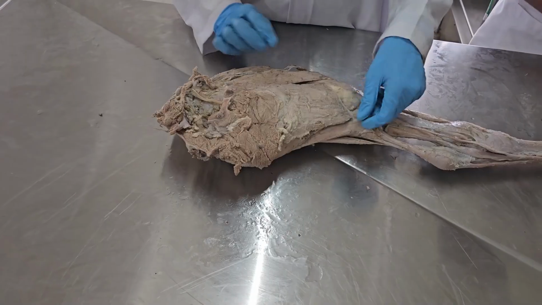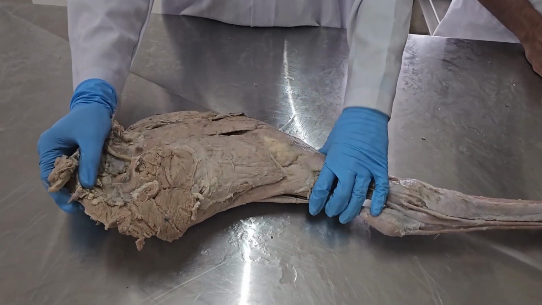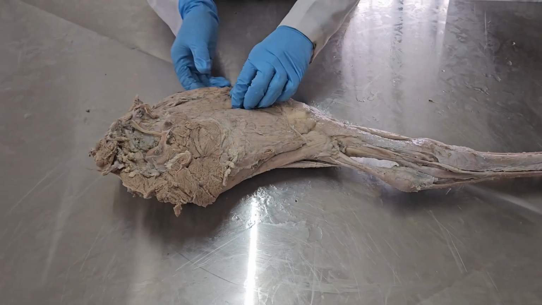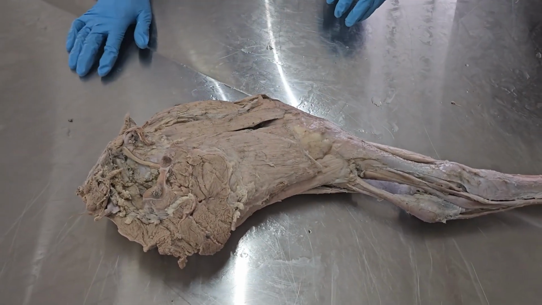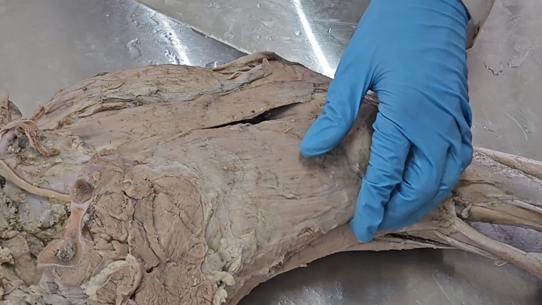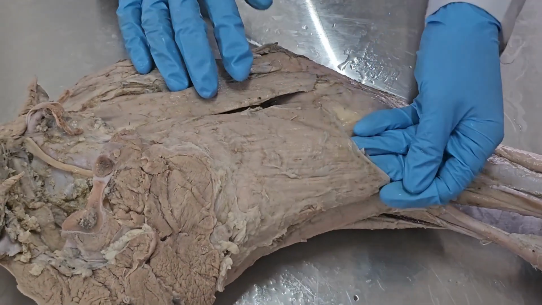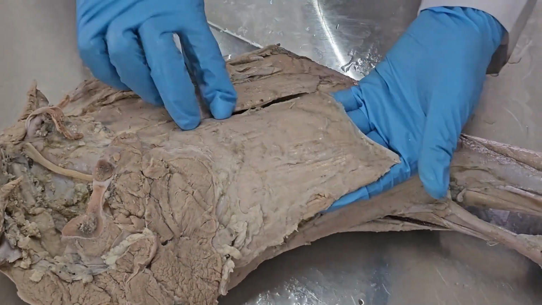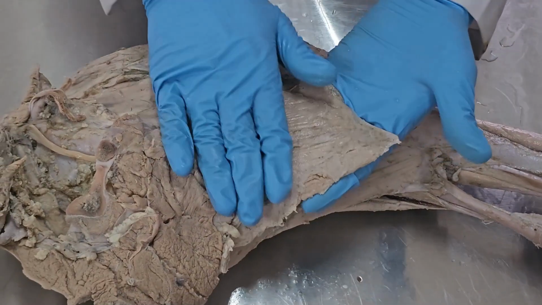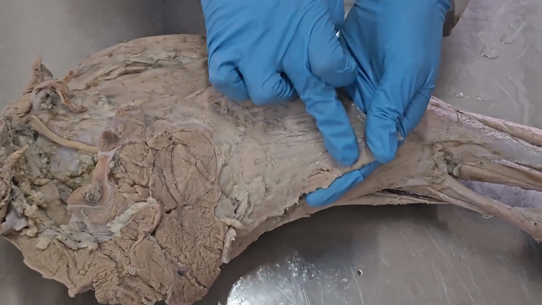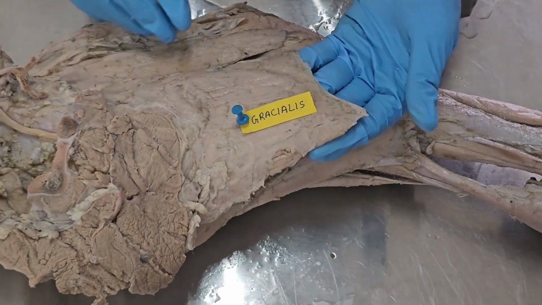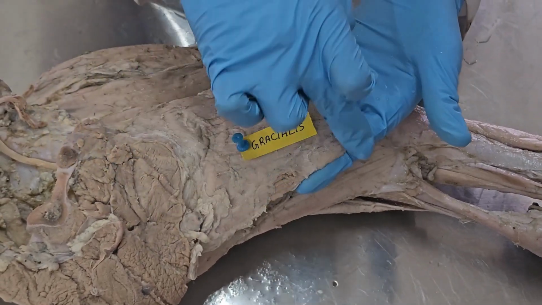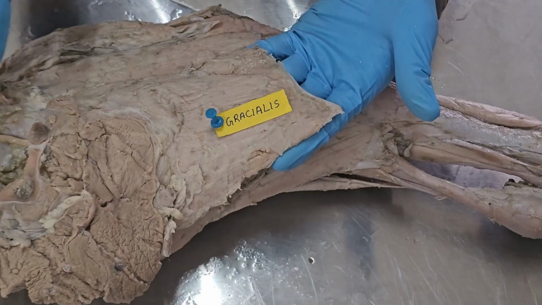Now come to the medial aspect of the hip and thigh area. As you know, on the medial aspect the muscles are present in 3 different layers: superficial layer, middle layer and deep layer. In the superficial layer, here you will find the gracilis muscle. This big large muscle is the gracilis, the superficial layer muscle on the medial aspect of the hip and thigh area.